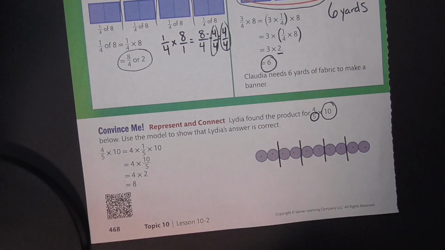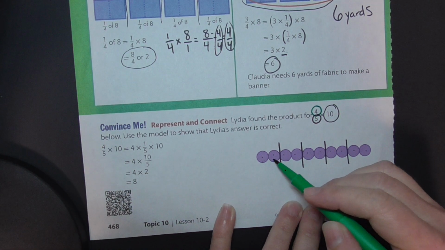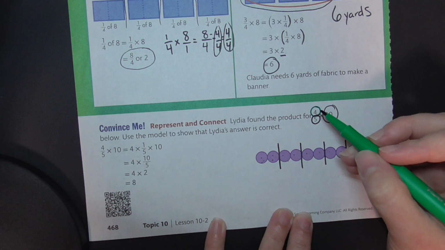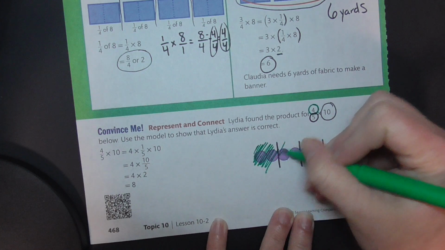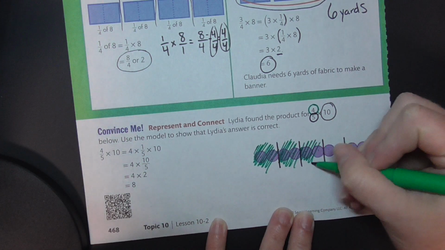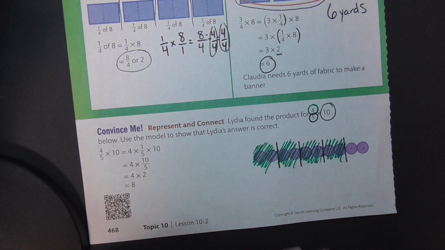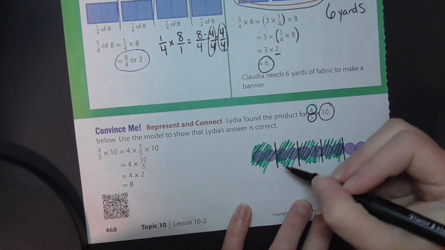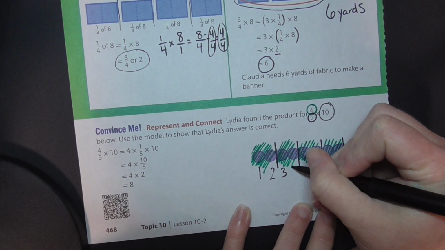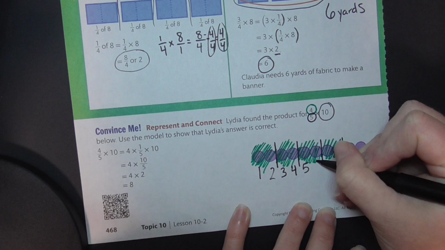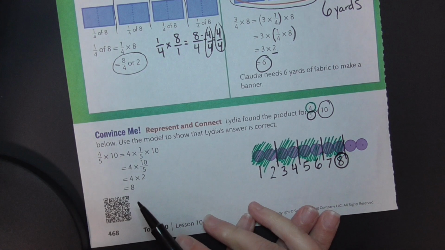Now, our number on the top tells us, remember, not how many parts to shade in, but how many groups. And we are going to shade in 4 of the 5 groups. 1, 2, 3, 4. Now we can count and see how many parts of the 10 got shaded. 1, 2, 3, 4, 5, 6, 7, 8, which is what Lydia got for her answer.